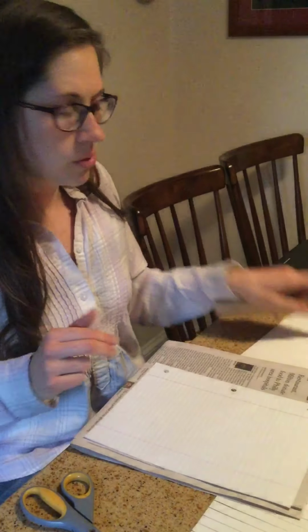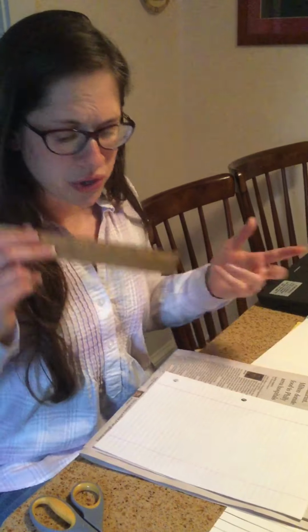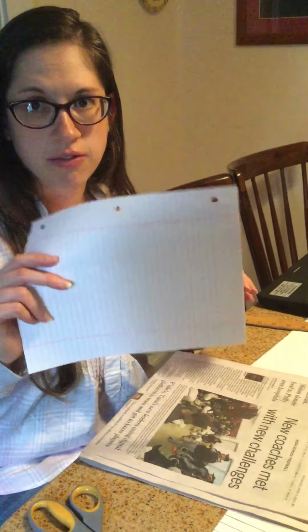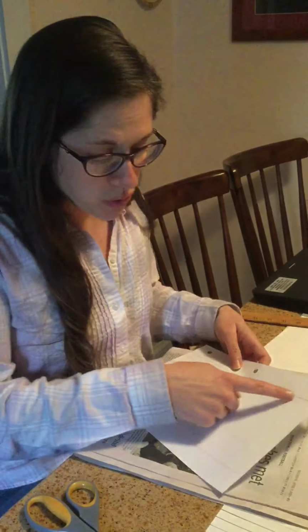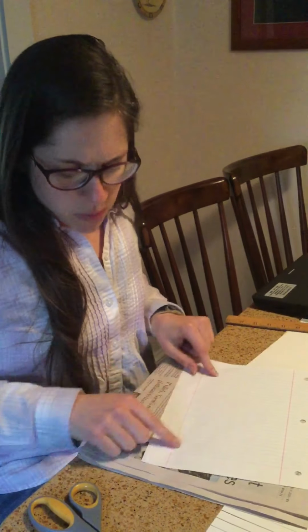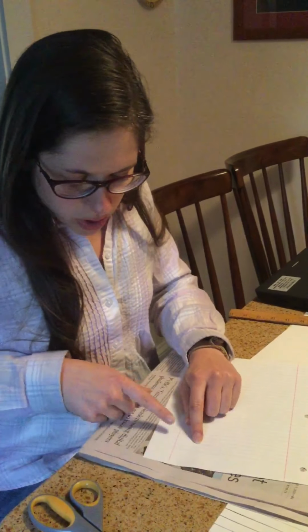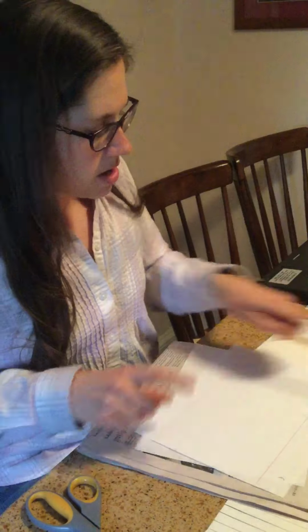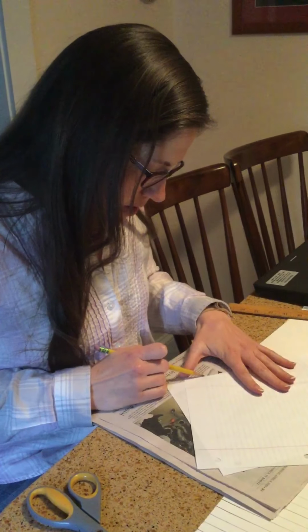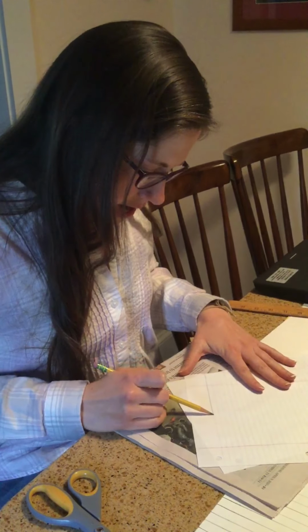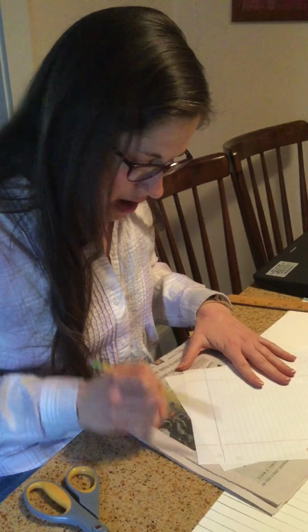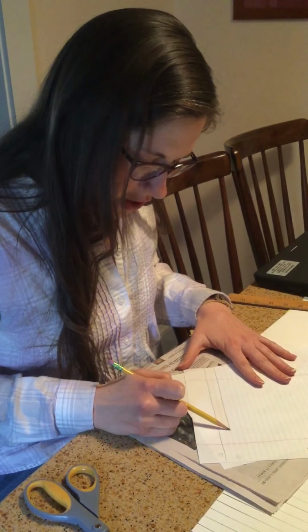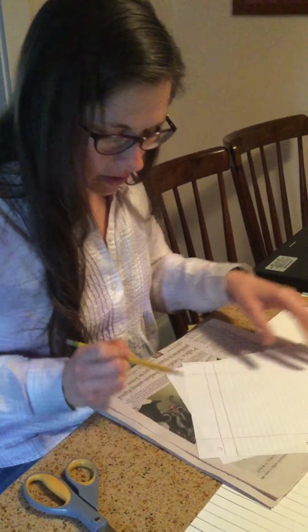Now what if you don't have a ruler? For some reason you can't find a ruler, you don't have one in your house, I would suggest utilizing a piece of lined paper. Okay, you can use those lines. With this one, I would probably go two lines. So I would maybe take my pencil and kind of run along that line and then go to the next line. Or if you feel confident you can just cut it on your own, you certainly can do that too.